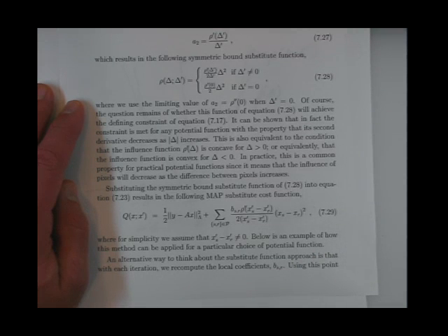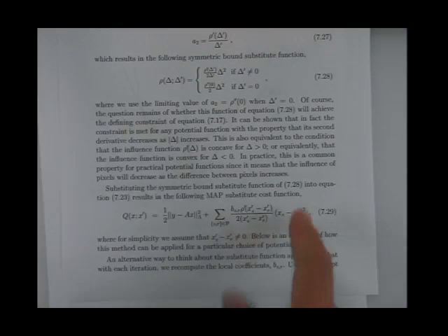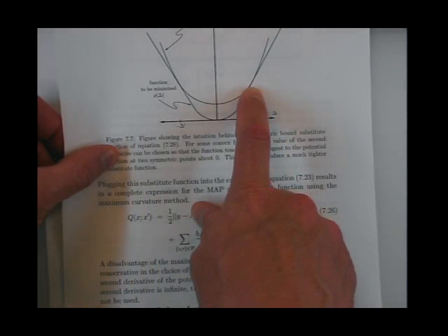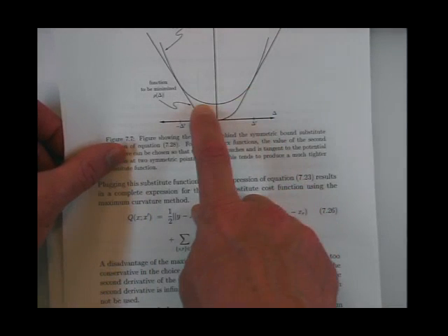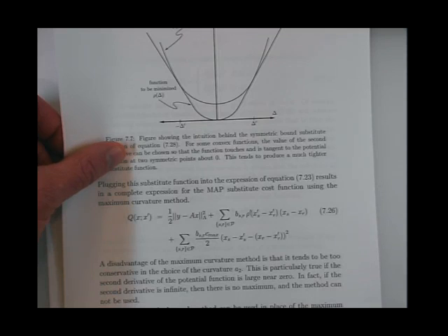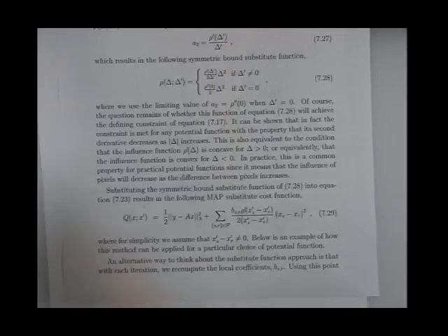Otherwise, the computation associated with the line search will dominate the computation of doing the optimization. Yet, this is a pretty tight bound. So when I minimize with respect to this quadratic upper bound, I get something pretty close to the minimum of the true function. So it converges pretty rapidly.